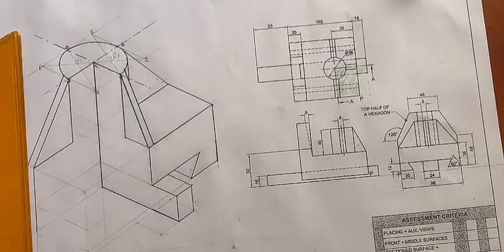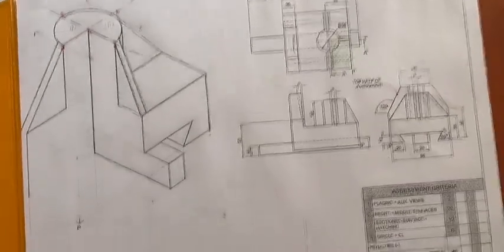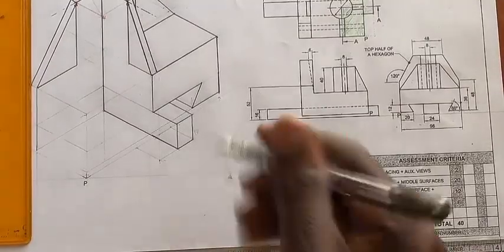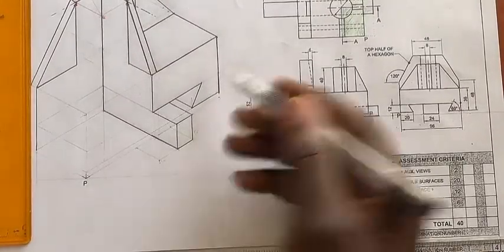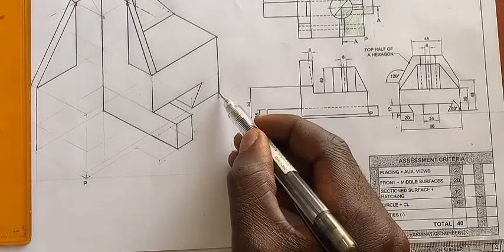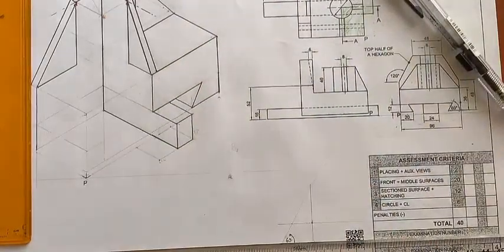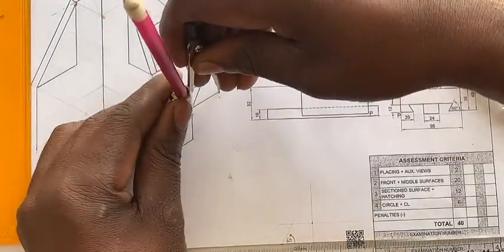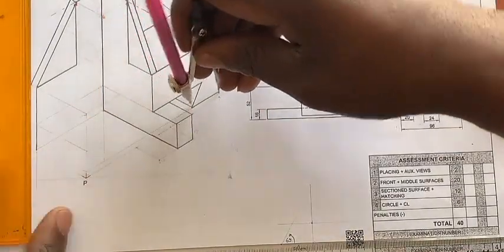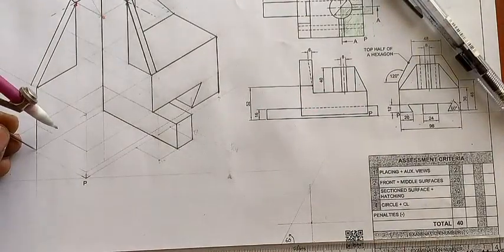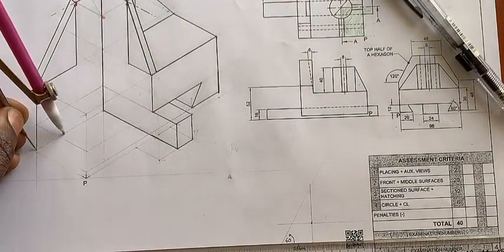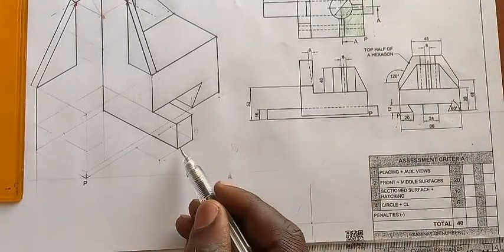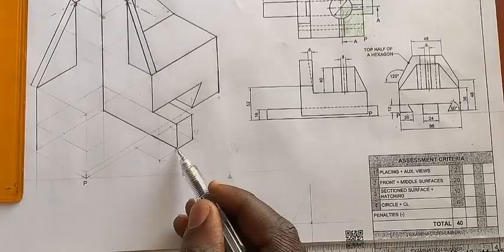So now we are not even going to come to our auxiliary view. You understand? We'll take this dimension the way it is. However, the 20 is given from here till here. So what am I going to do now? From here to right there is the 20. Then I come and place it here. There it is, everyone.